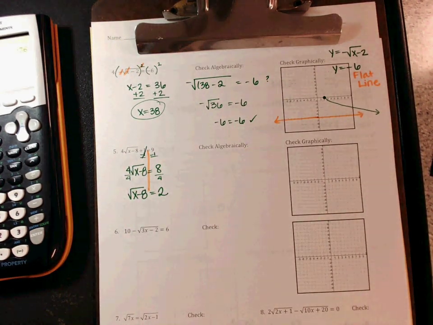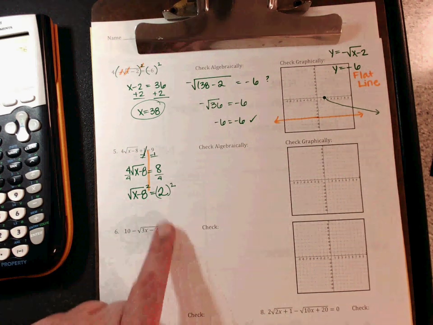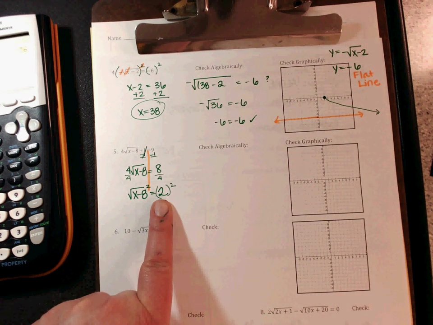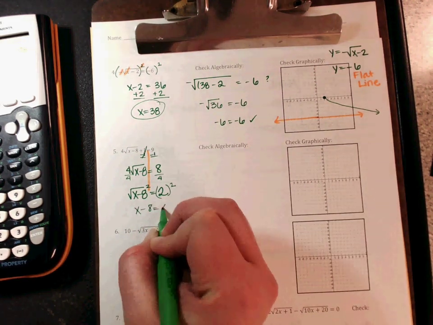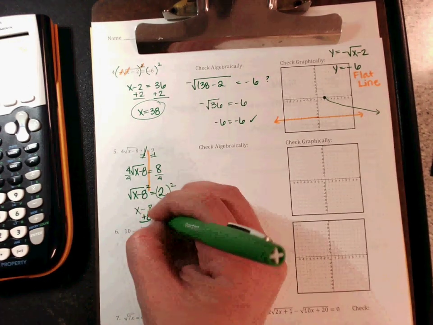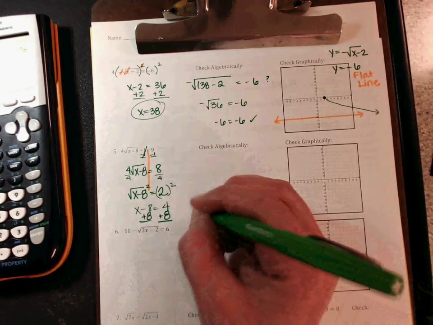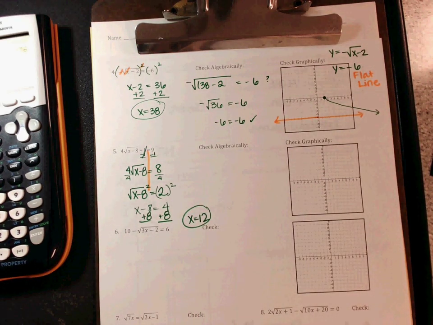Now that my 8 is inside, I can't touch it until I square. So I'm going to square, square. Do I have to put parentheses around the 2 if it's positive? No, but if it's negative, you do. Okay, so 2 squared gives me 4. And then how do I get rid of minus 8? Plus 8 and plus 8, which means x equals what? 12. Okay? Then there are 2 ways for you to check. We're going to do both since it's on your notes, but your homework is one or the other.